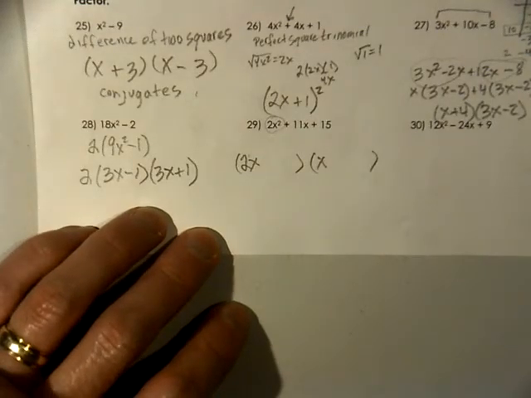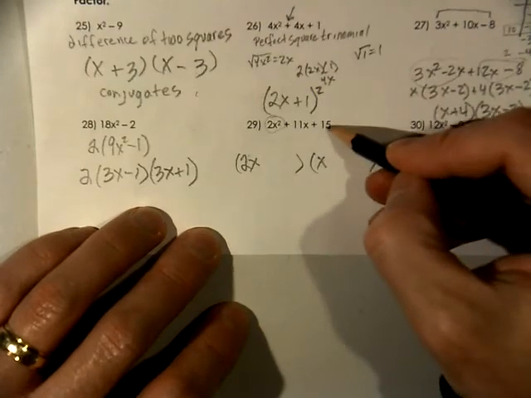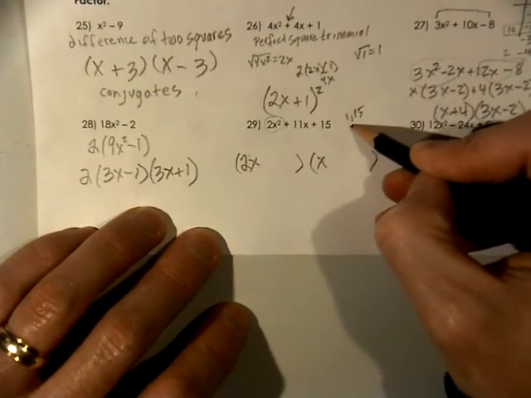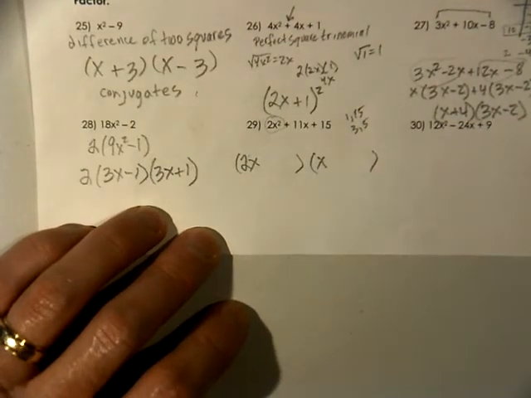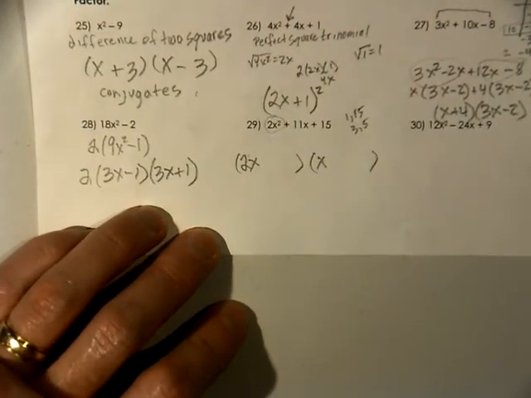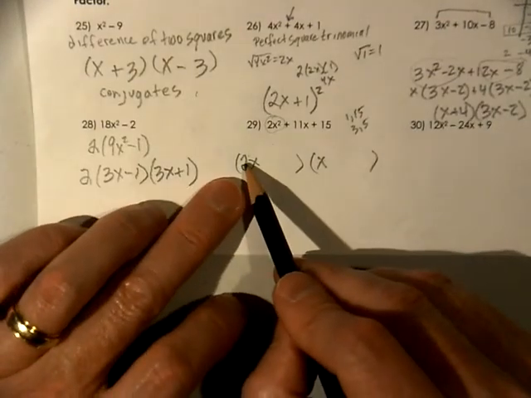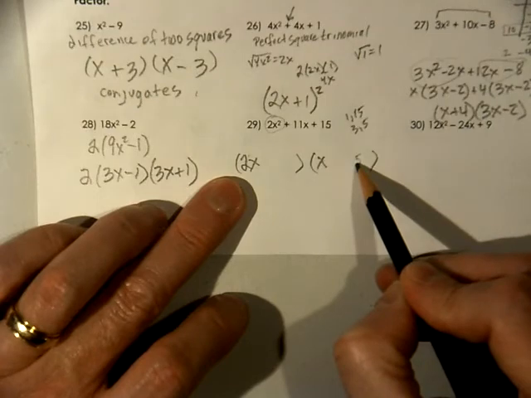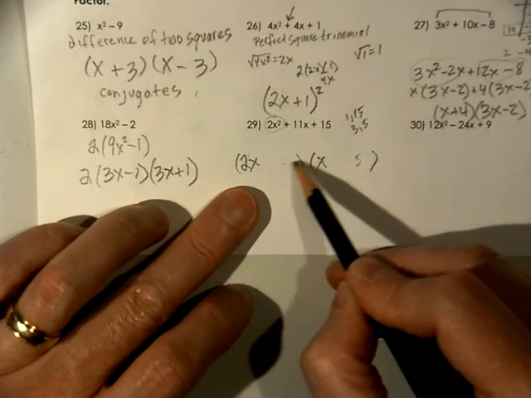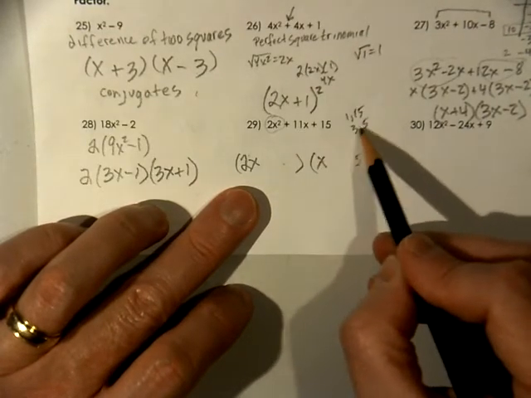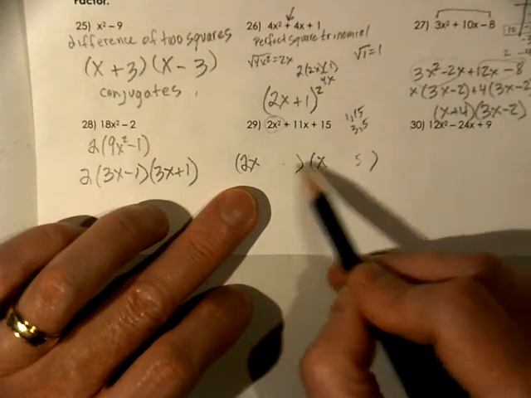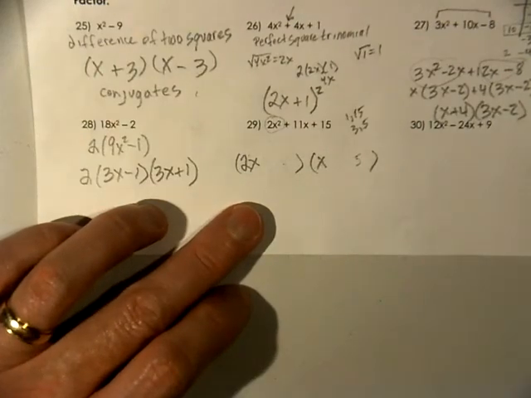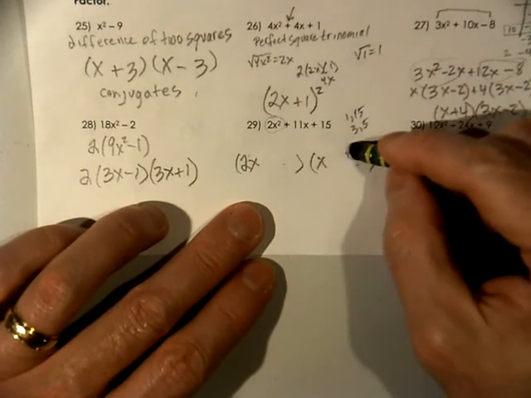2x times x. Now, there's two different ways to get 15. 1 and 15 and 3 and 5. I don't know which one's right. I'm guessing that it's going to be 2 times 5, which is 10, and then 3 and the x. But that gives us 10 and 3 is 15. So that didn't work.